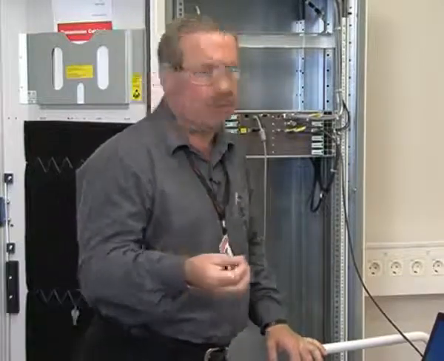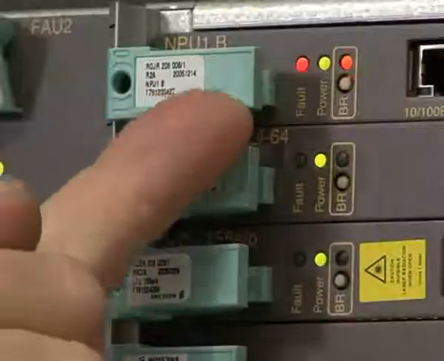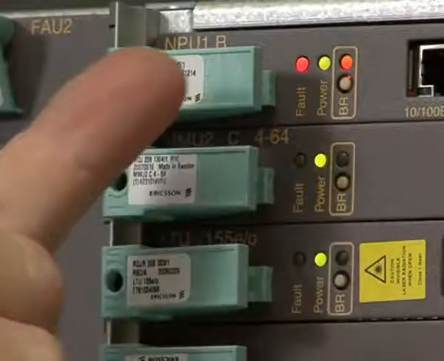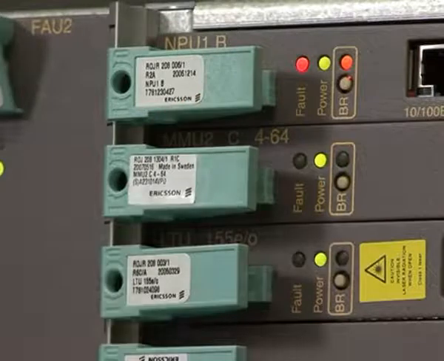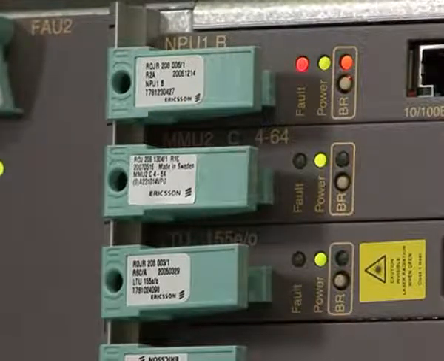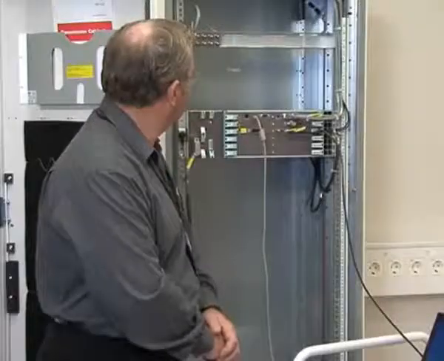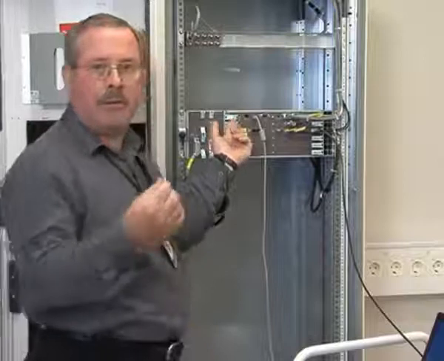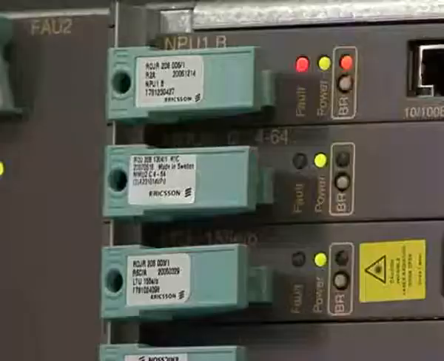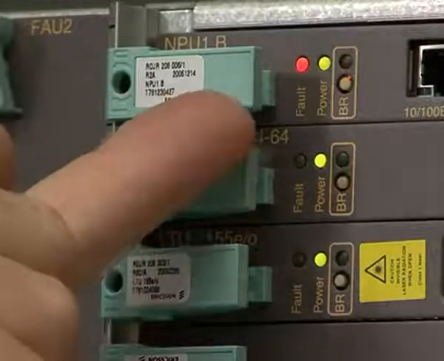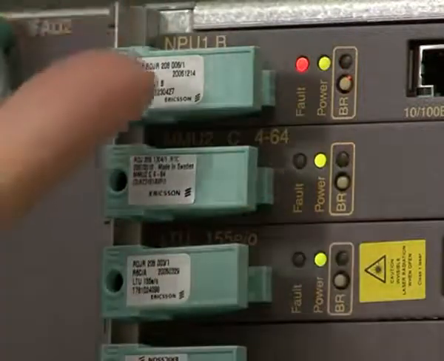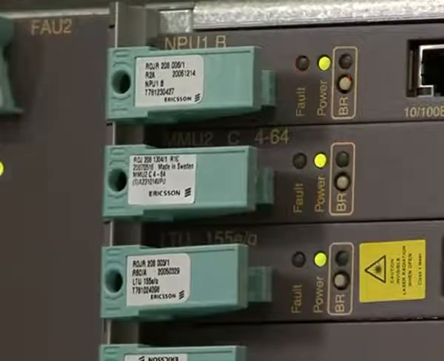The indicator lamps on the node processor should display the following states during the startup sequence: fault red should be on, power green should be on, and the yellow BR should be on for about 60 seconds. After the startup sequence is complete, the indicator lamps should change. The fault red should be off, the power green is on, and the BR yellow should go off.